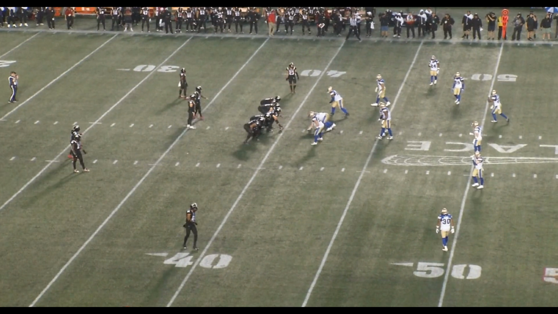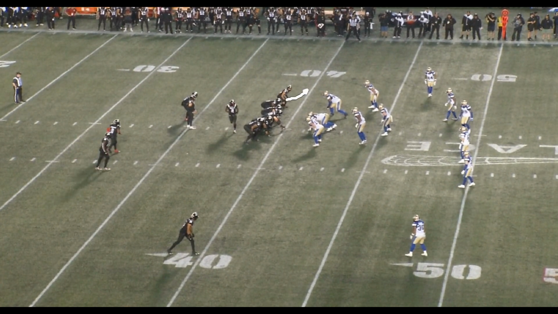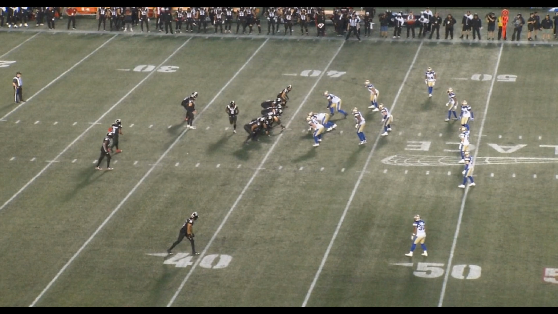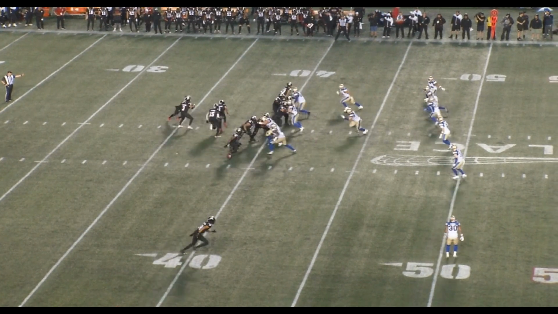Another example of Ottawa. Now, they've changed their set over here, so they have a tight end. He's going to arc to take the widest threat, and they're going to bring somebody back to block, and they're going to throw the ball behind the line of scrimmage. Very similar play.